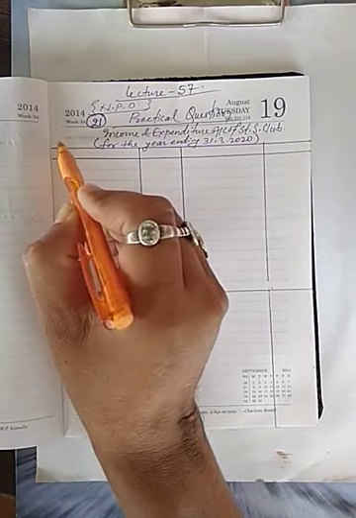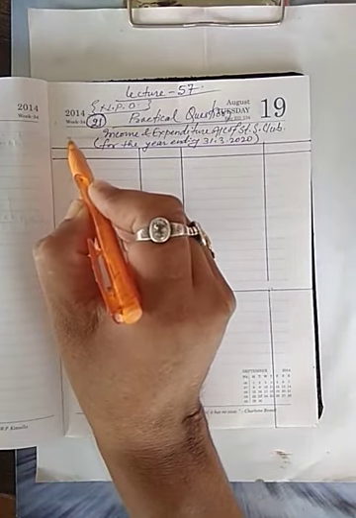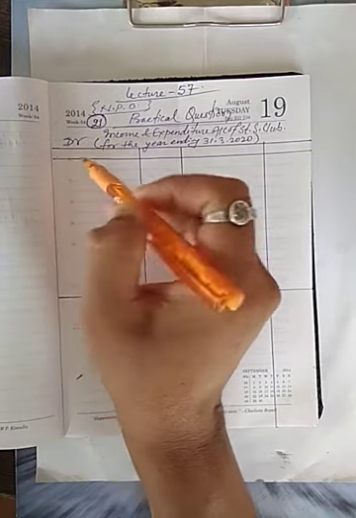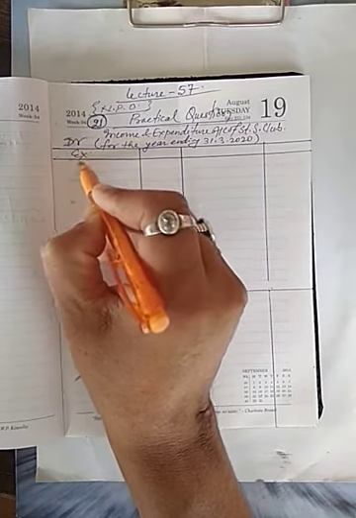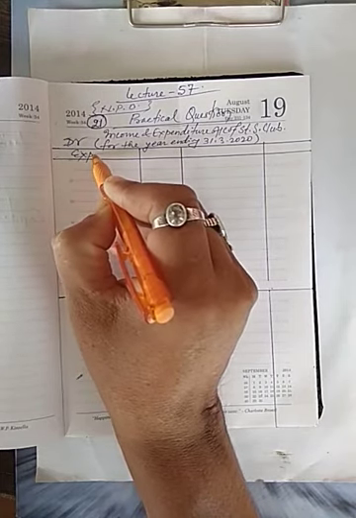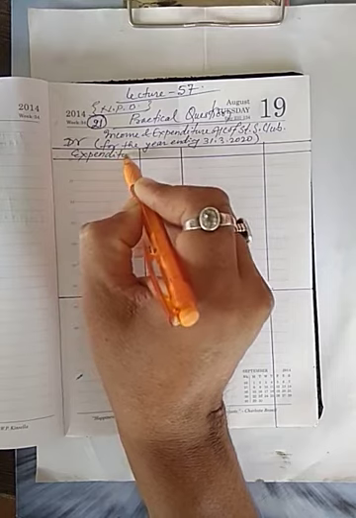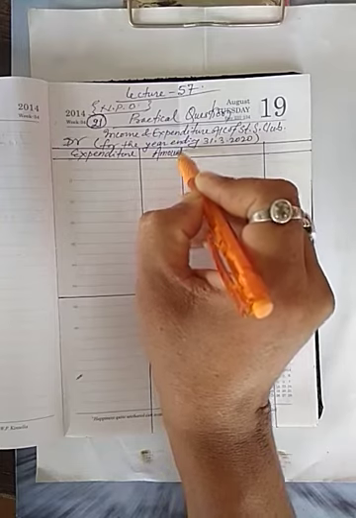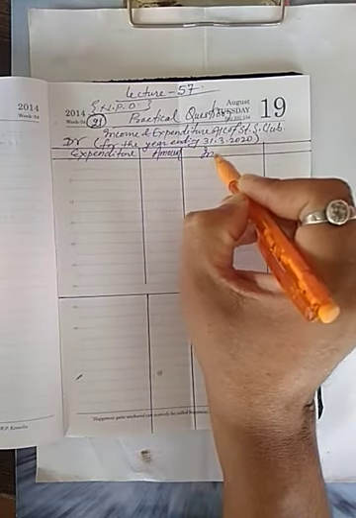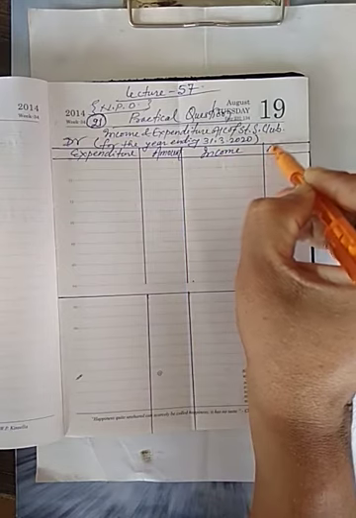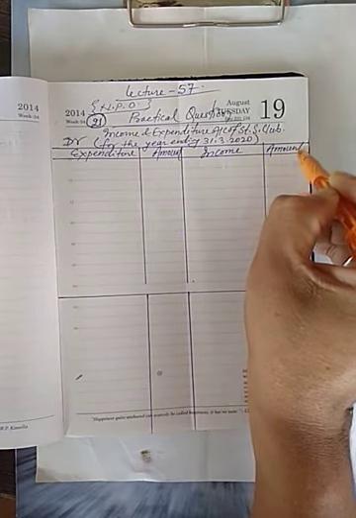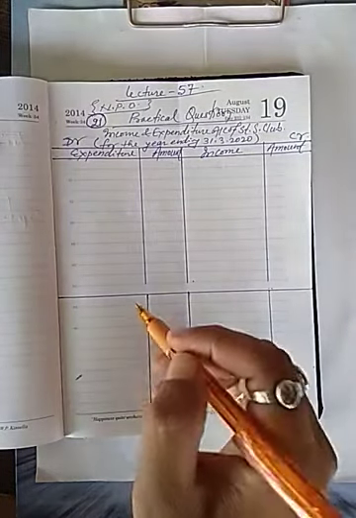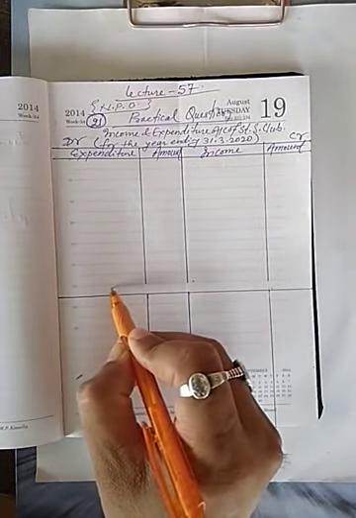This is our debit side, called expenditure, amount; income, amount, credit side.